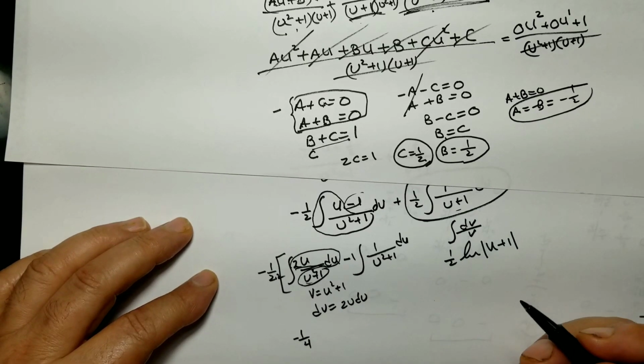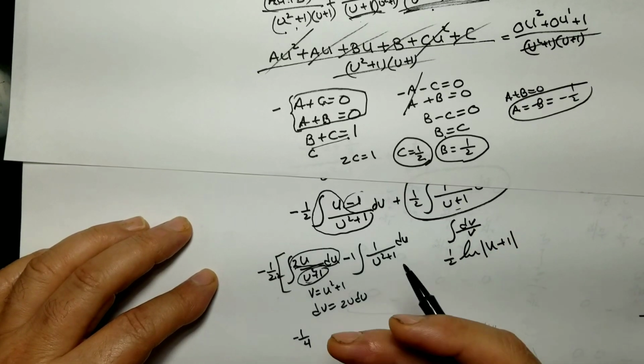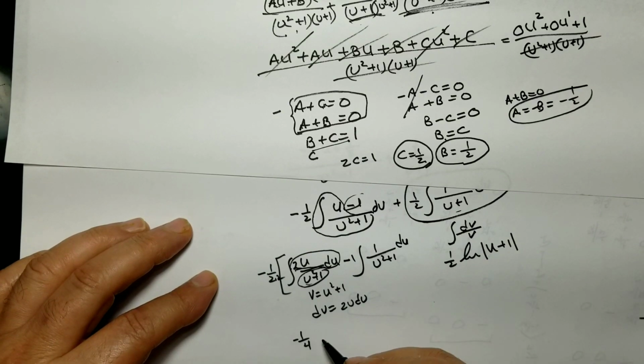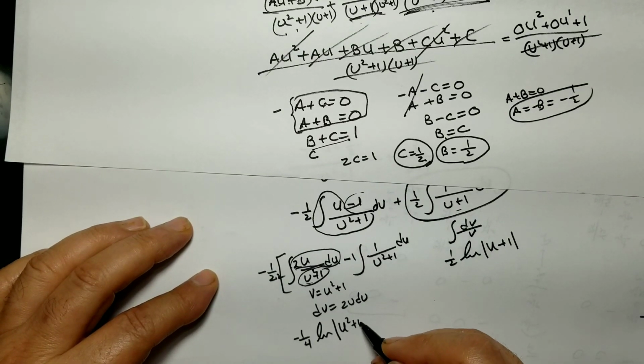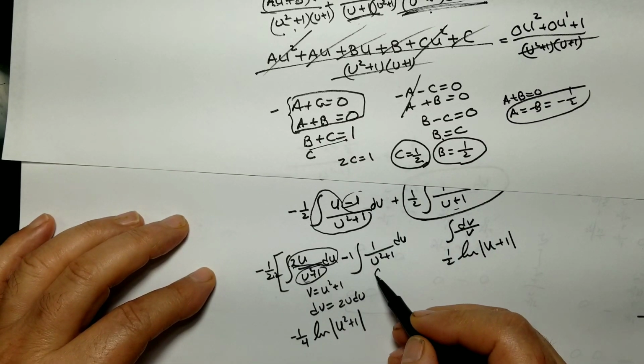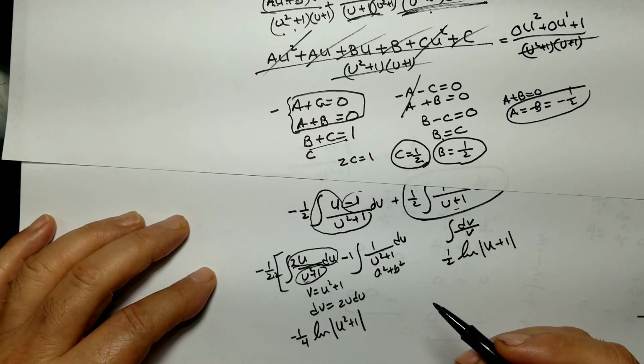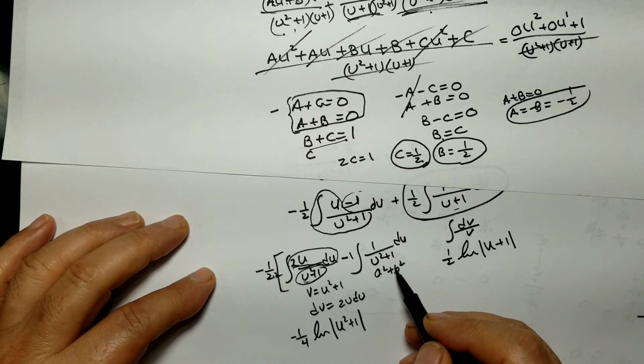And what function has that as its derivative? 1 over u squared plus 1 times du is the arc tangent of u. But somebody said, what is this? This is nothing except a squared plus b squared. And that is nothing except tangent, dealing with opposite over adjacent.